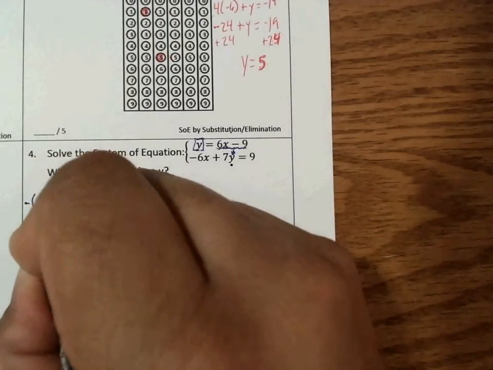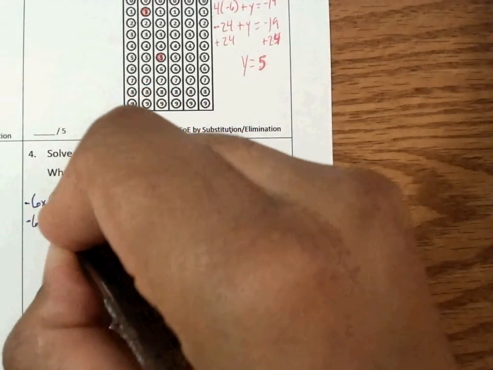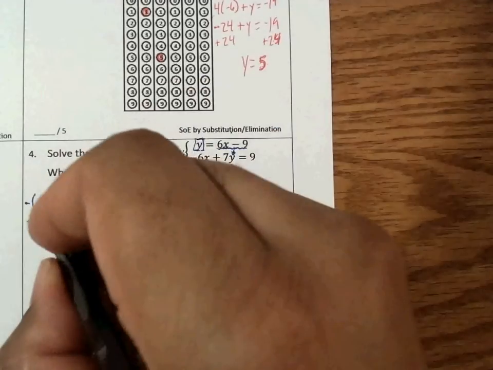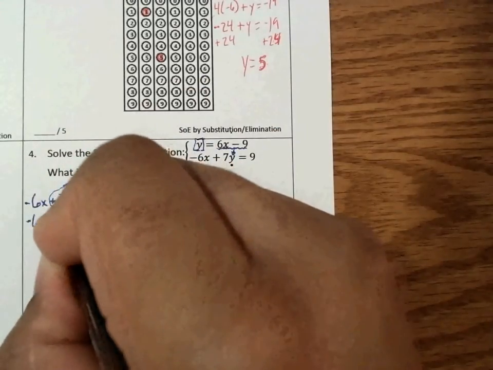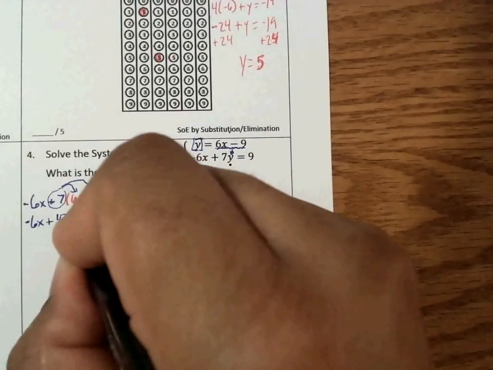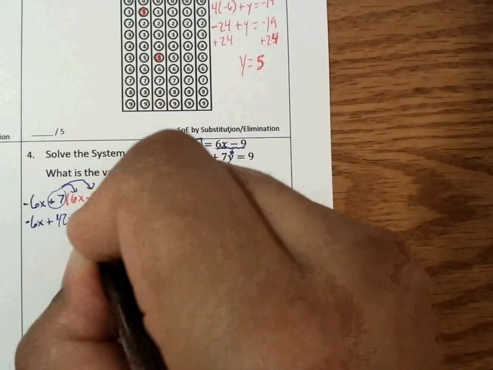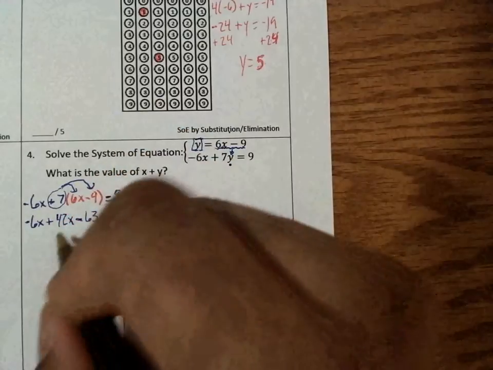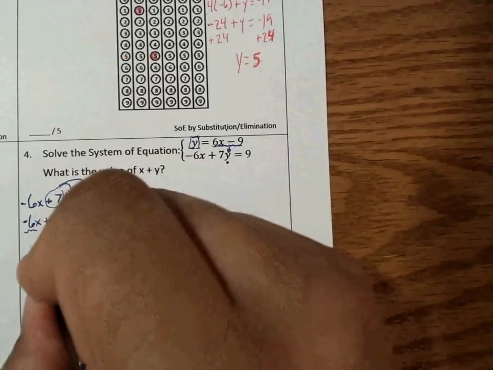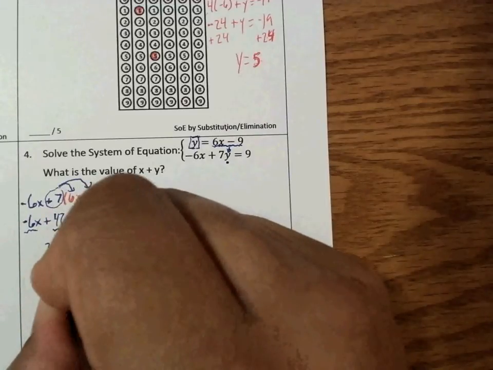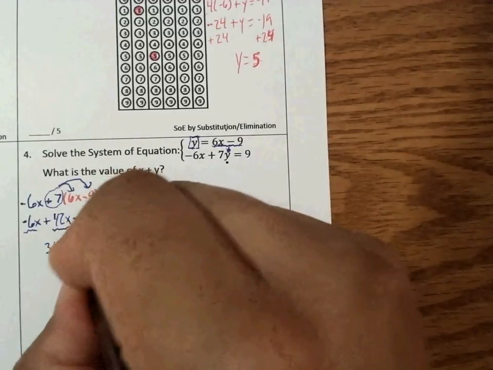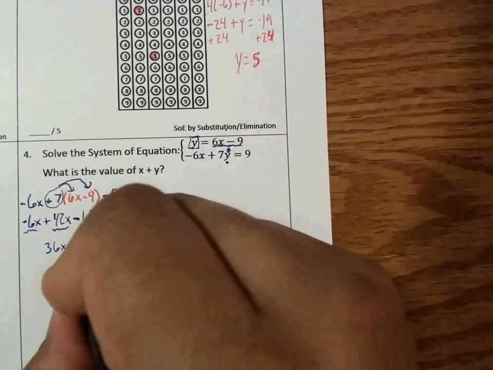So we have negative 6x plus, and remember right here we're going to distribute. So we have a positive 7 that we're distributing. So 7 times 6 is 42x. 7 times negative 9 is minus 63. We combine our like terms, so we have negative 6x and we have 42x. That will give us a 36x. Opposite signs, largest is going to be positive.